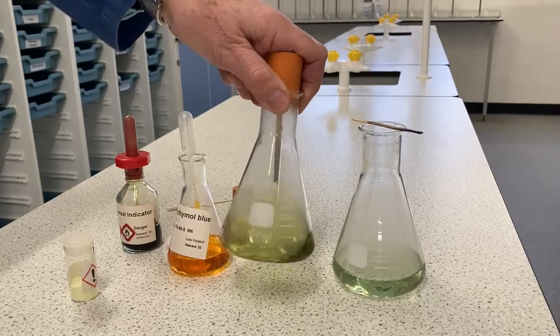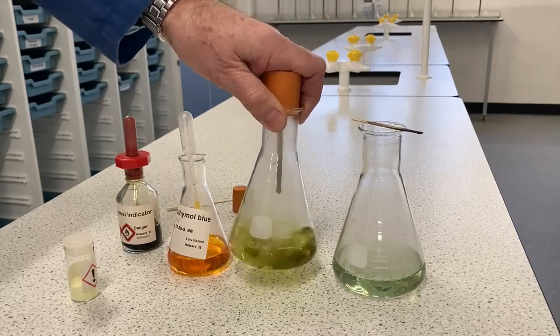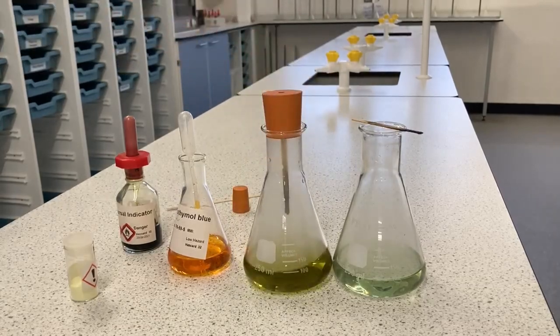You see it's gone yellow. It won't go red, but that's an indication that that's a stronger acid from the very small amount of sulfur in the products of combustion.